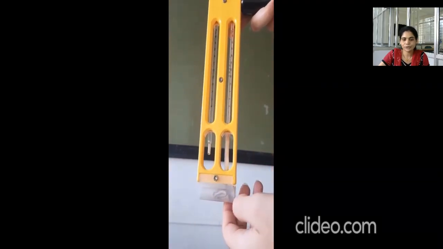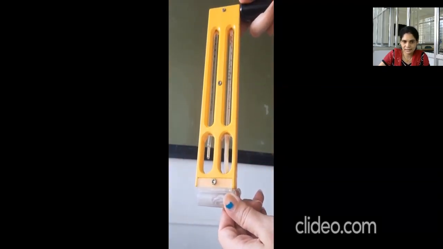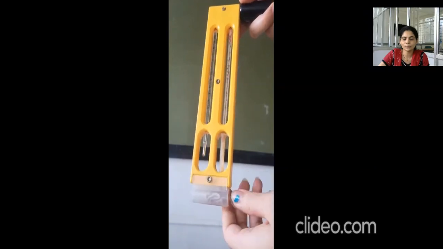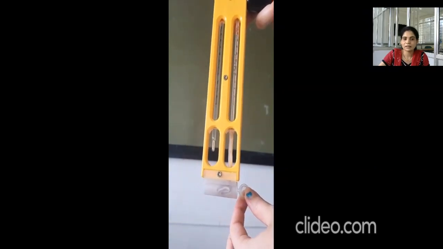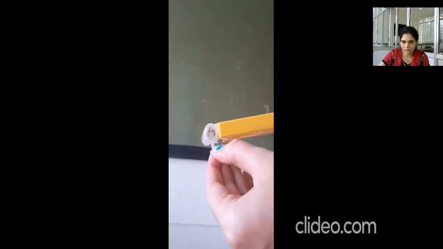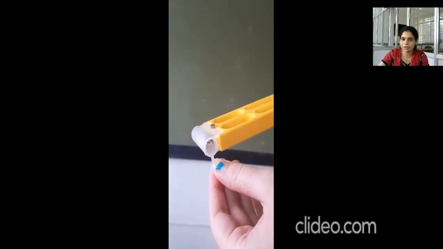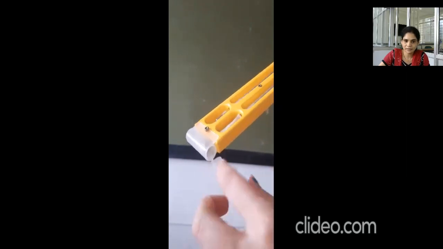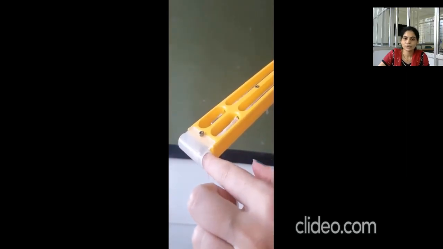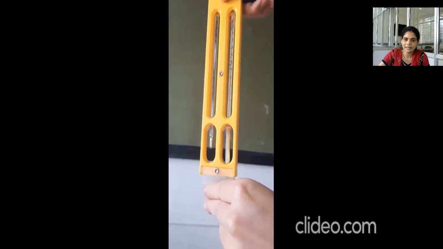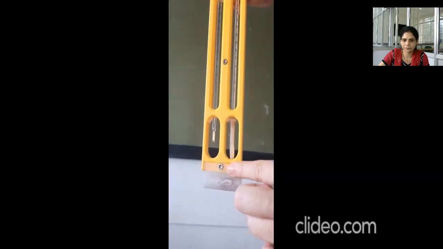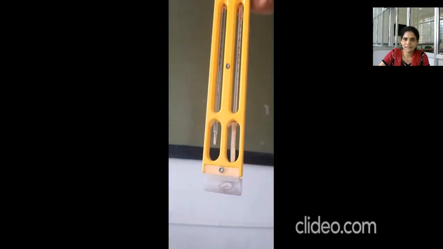We are going to open this lid, and if you look carefully, the cloth is wound inside. First we will fill this chamber with water, so that the water will rise by capillary action.